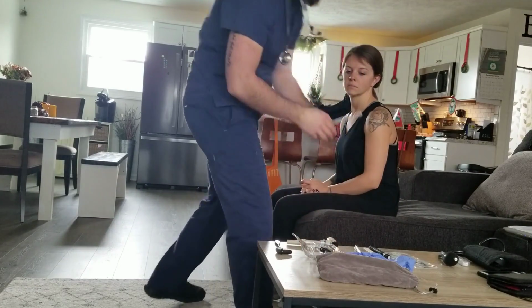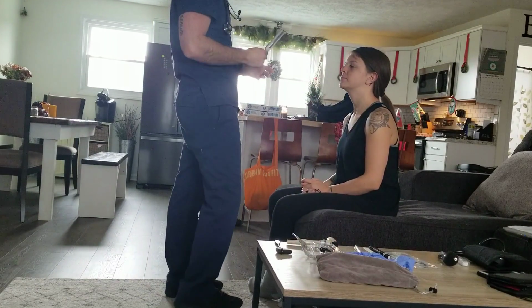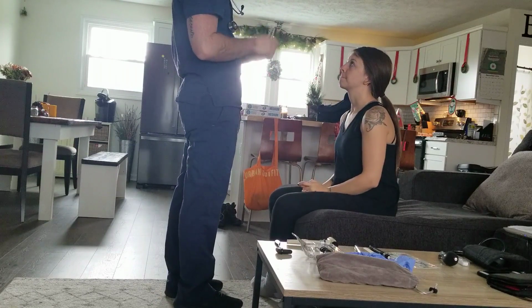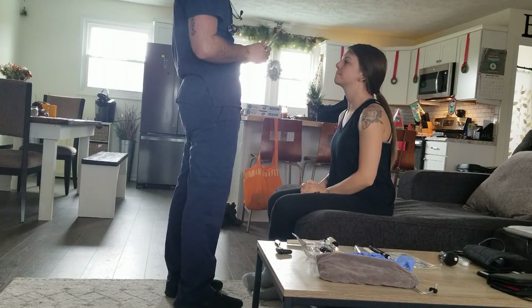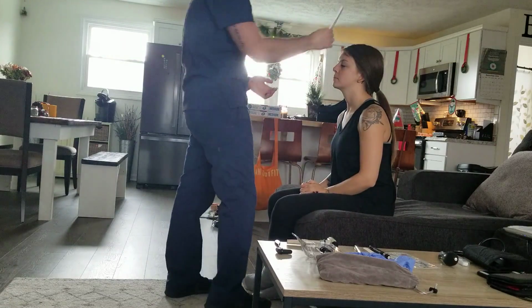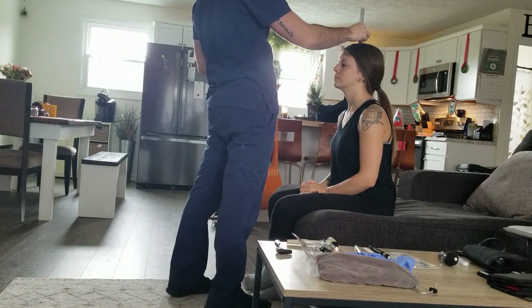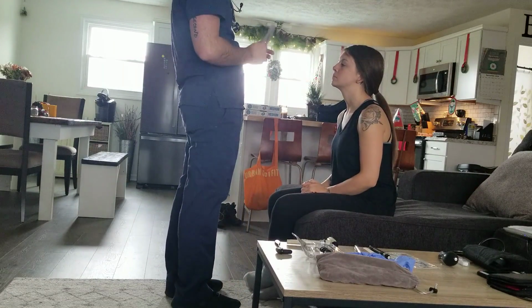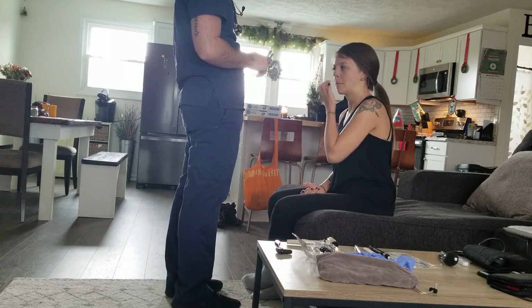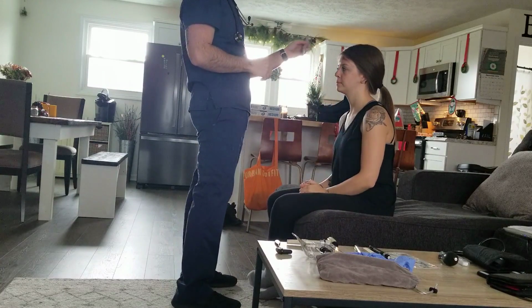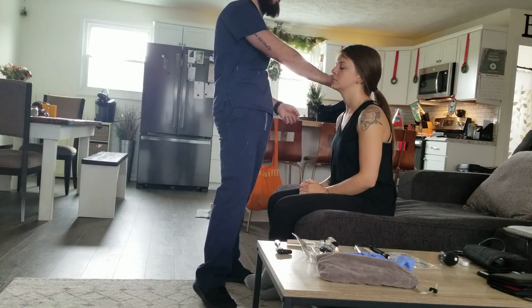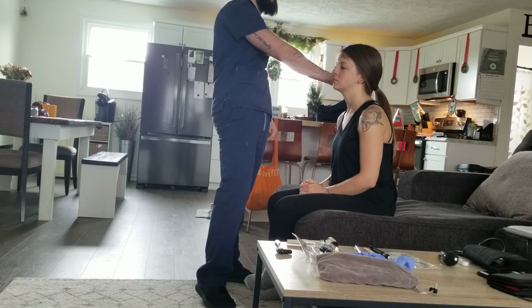The Rinne and Weber test. Okay, so I'm going to put this tuning fork on your head and tell me if you can hear in one ear better or the other, or it's equal. Okay, and I want you to tell me when you can stop hearing the ringing. I'm going to put it behind your ear first, and then I'll pull it out from your ear. Okay.